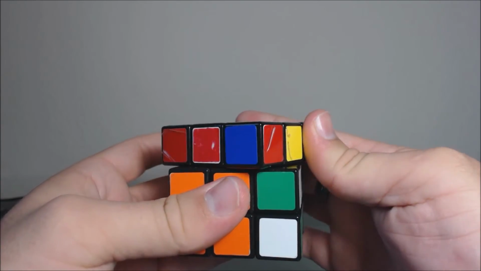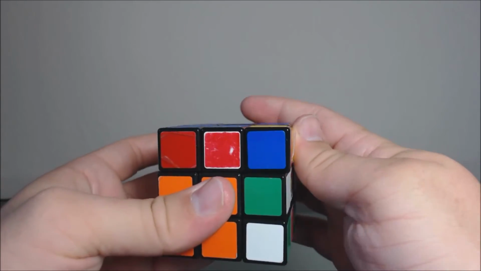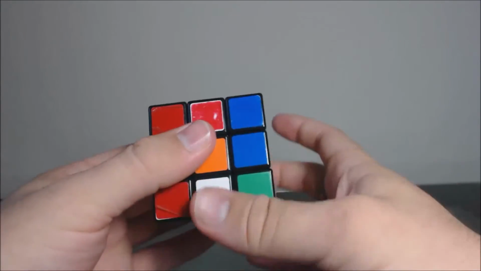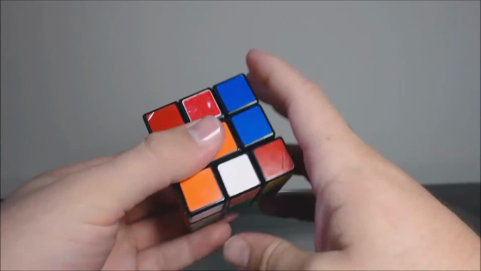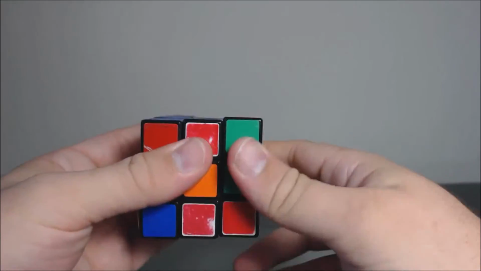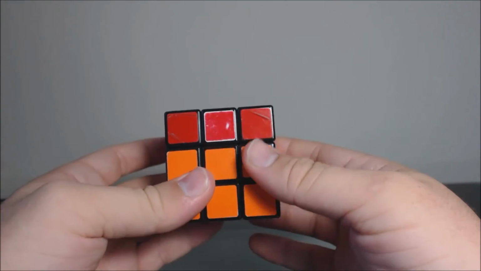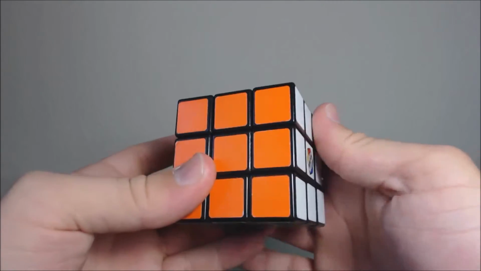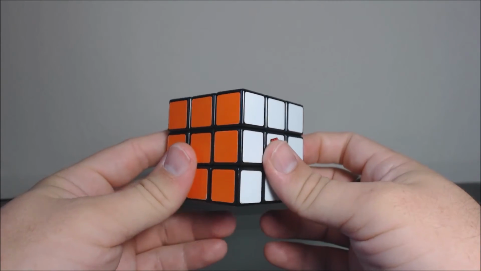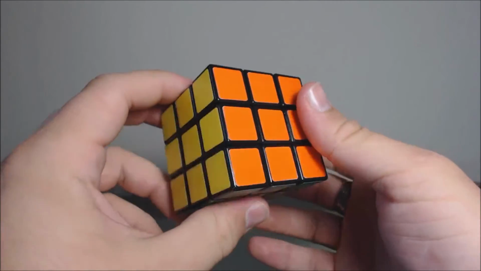Now I turn it again because this is in the right spot. And right inverted, right down, repeated. Now I'm one twist away from solving the cube. 2 twists, really. But you have solved your cube.